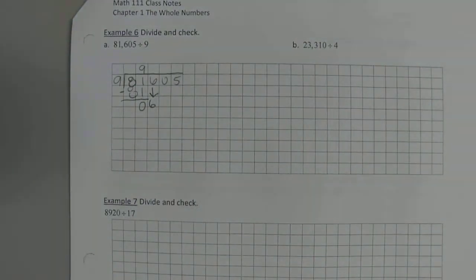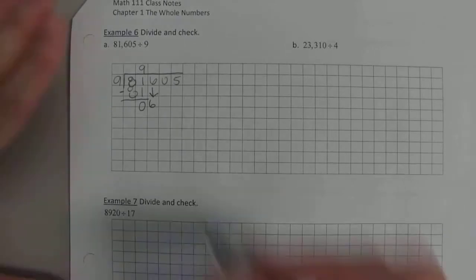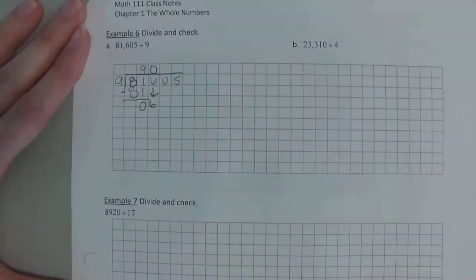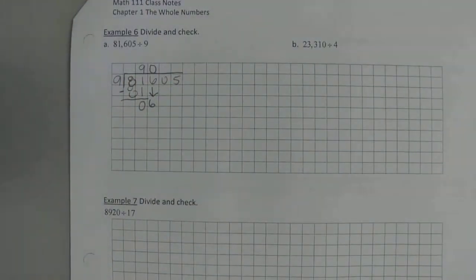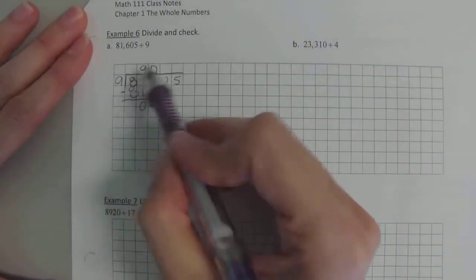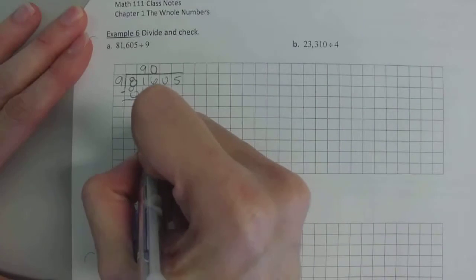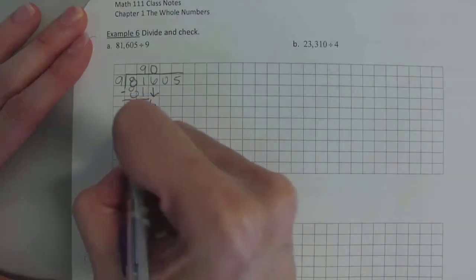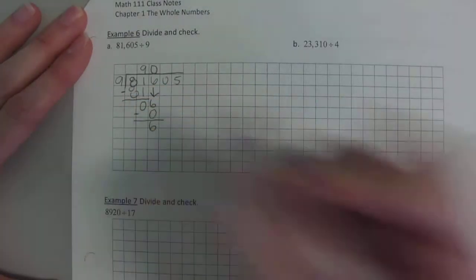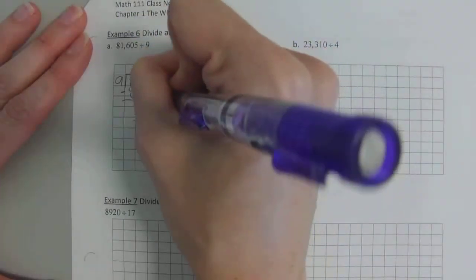Can 9 go into 6? No. So what do we have to put above? You have to put a 0. You have to show that you thought about it. 9 cannot go into the 6. Okay? That's why I wanted to do this one, because it's kind of weird. So I still do the same method. I still say, okay, well, what is 9 times 0? It can't go in there. So that's just 0. And you get 6 still, right? And you bring down the 0.